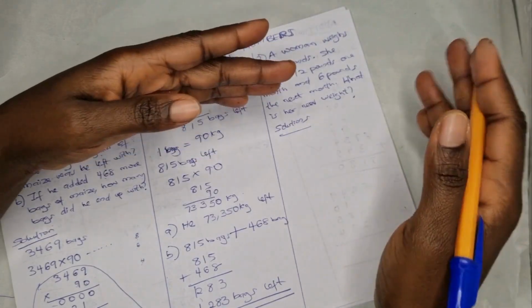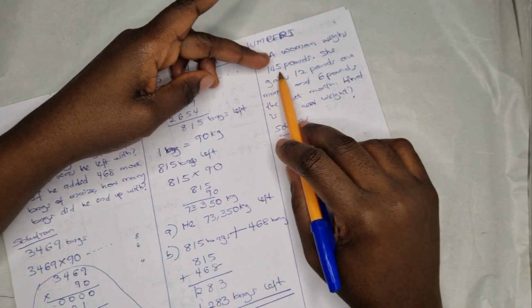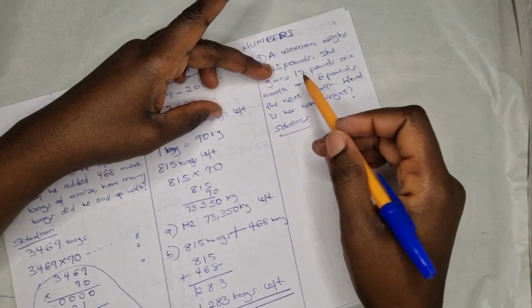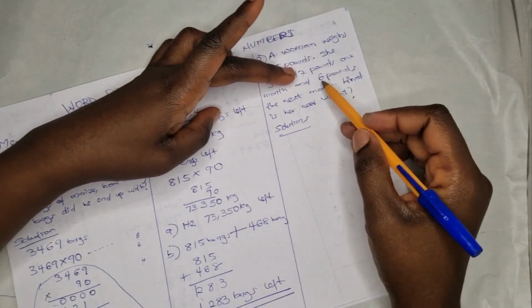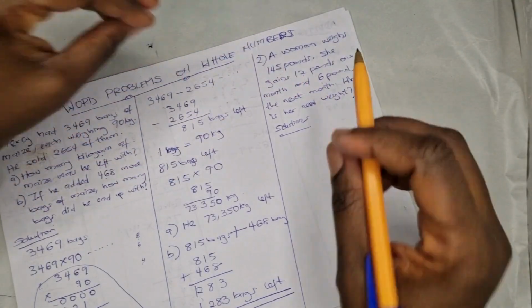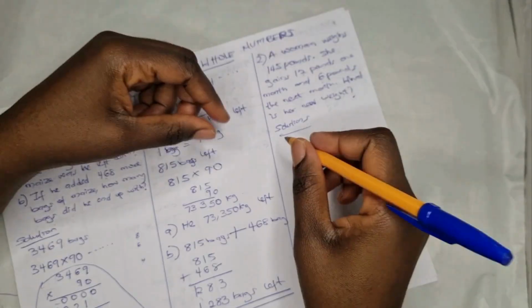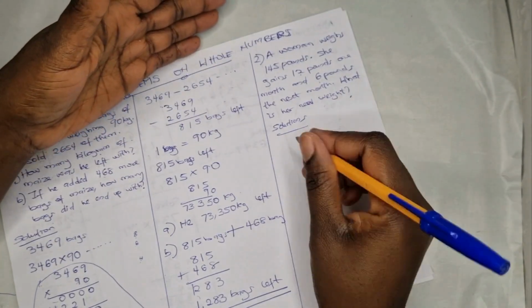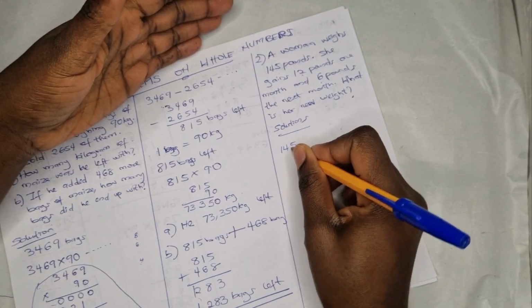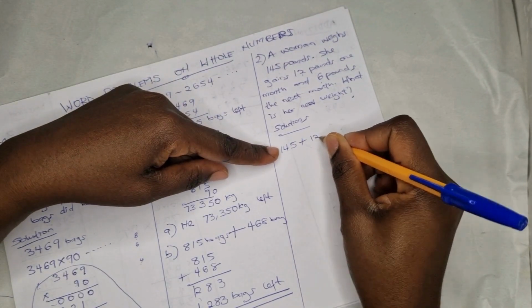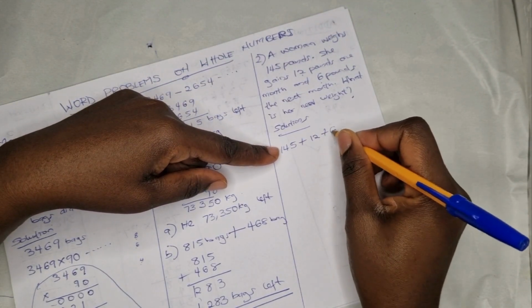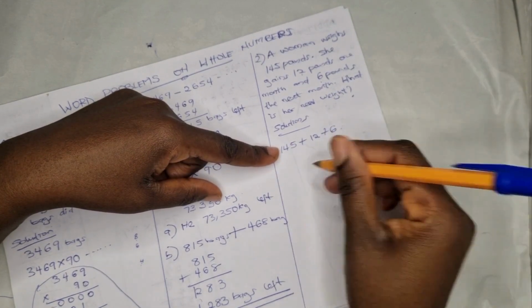Let's assume that in January she weighed 145 pounds. Then in February she added 12 pounds. In March she added 6 pounds. And now we're being asked that at the end of March, what is her new weight? That means we will add our normal weight plus the one she gained after 1 month, and then the one she gained after the next month.